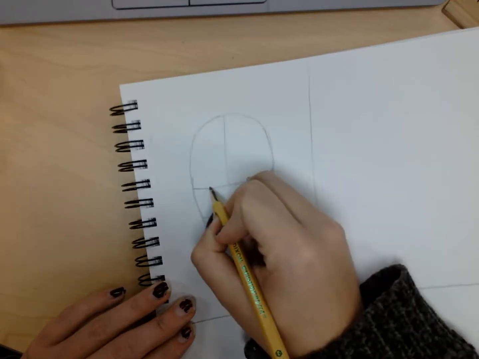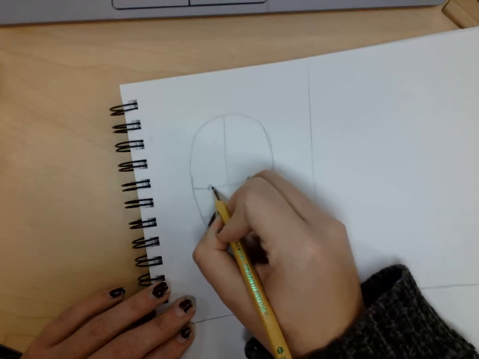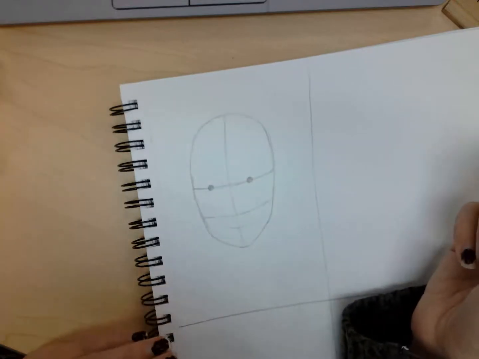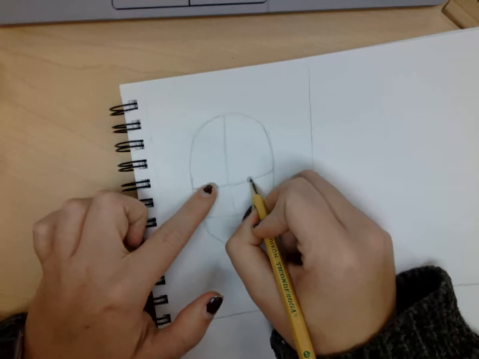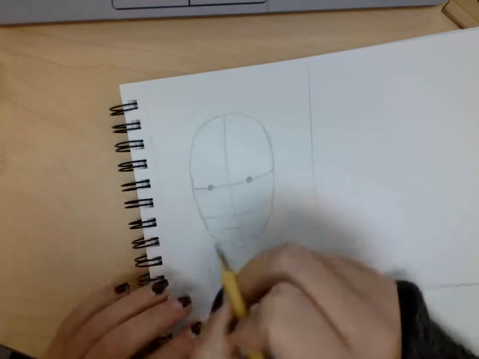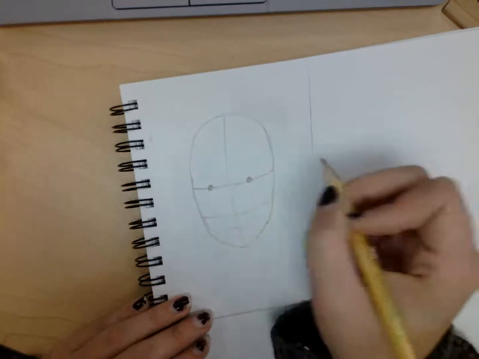Okay, I don't want to make them too small or too big. And remember, if you don't have it 100% perfect, that's fine because this is like the second portrait that we've drawn. I want to put them kind of in the middle, but I don't want to put them too far out here. We don't want to have too much space between her eyes.